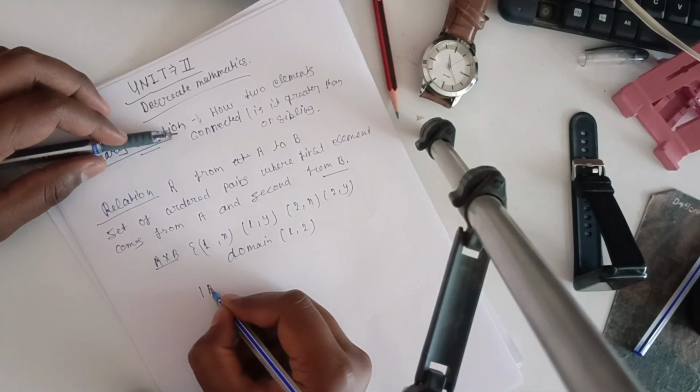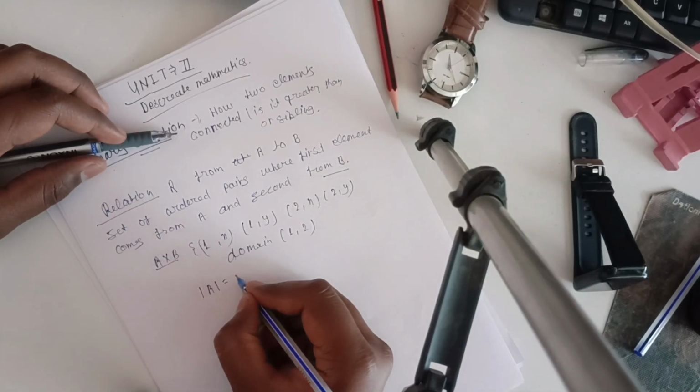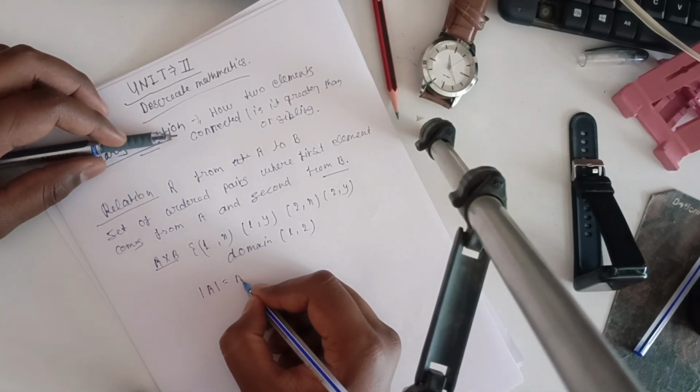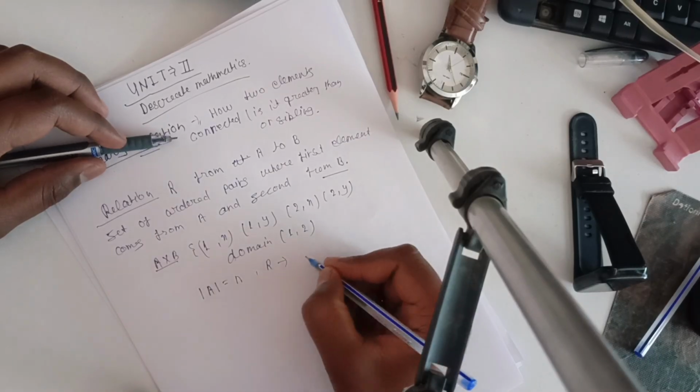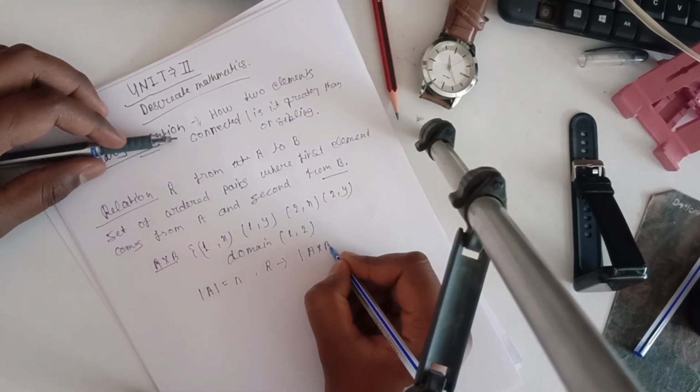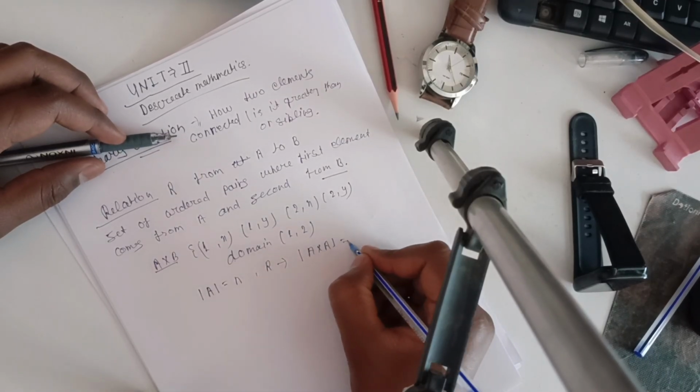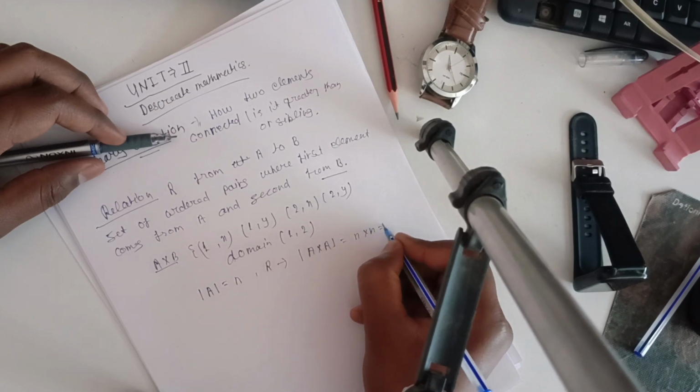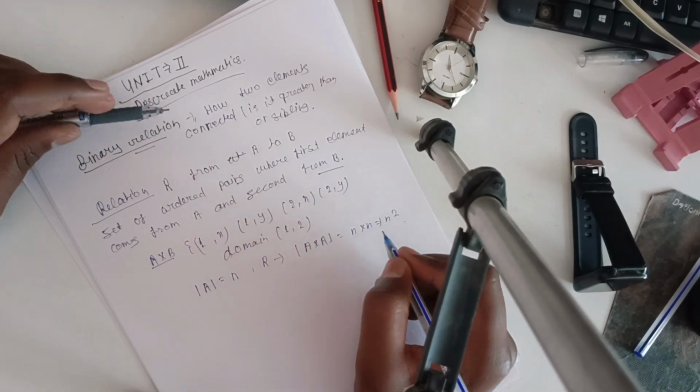So the property is: if the cardinality of A is equal to n, then A cross A has n squared elements.